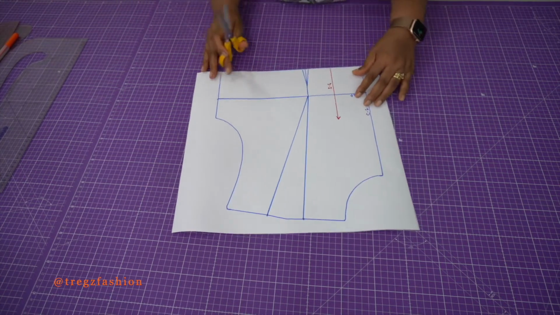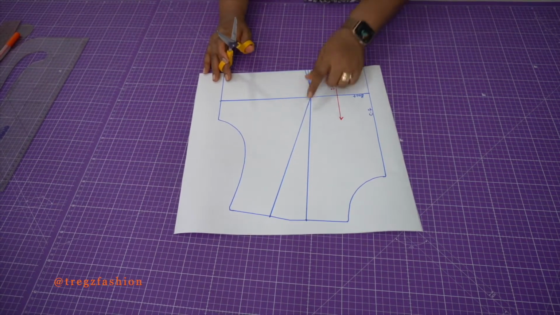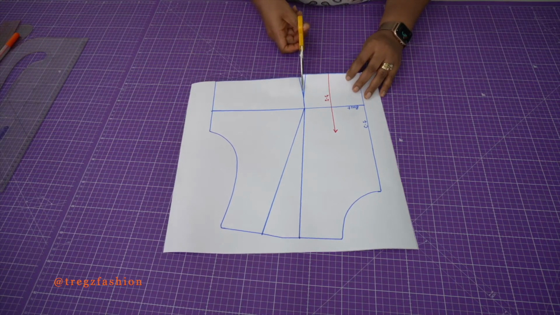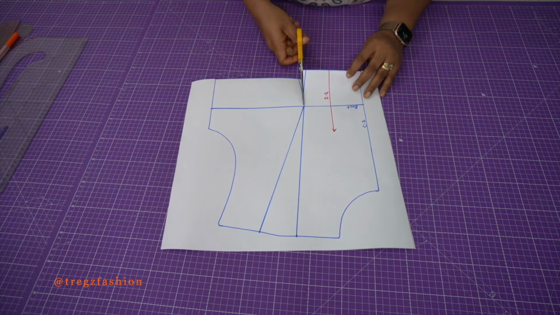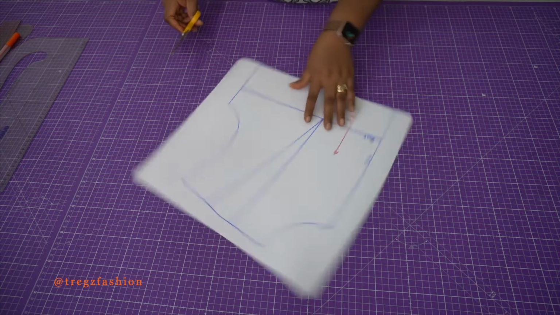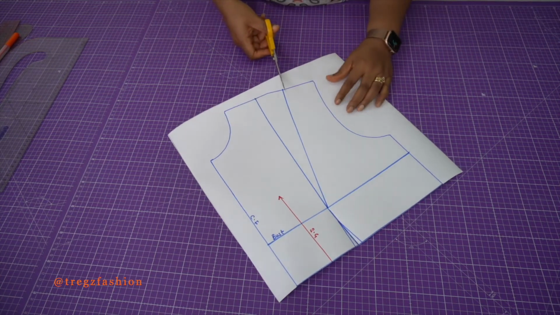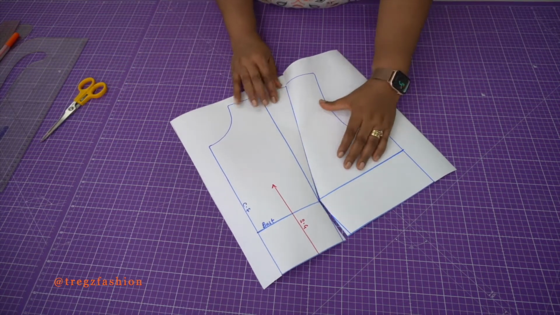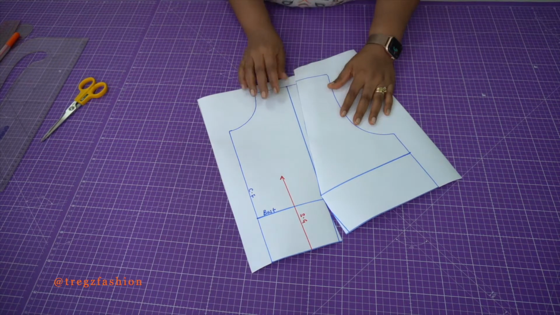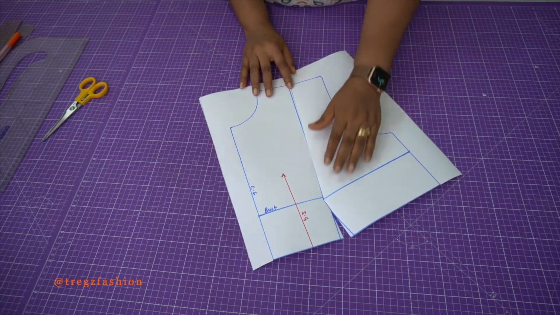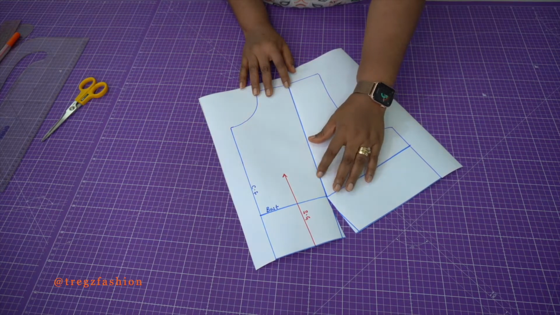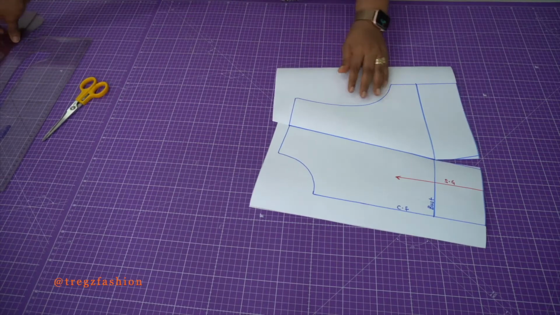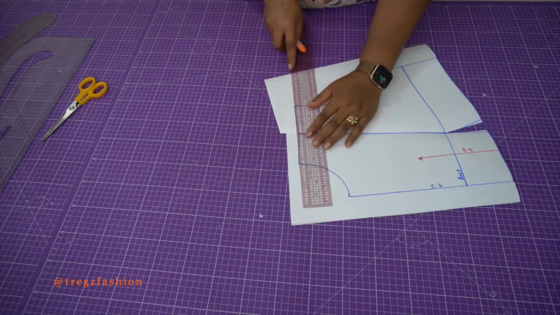So the first thing we're going to do now will be for us to close the shoulder dart because we don't need it. So you're going to cut through from here and stop at the bust apex. Then you're also going to cut through one of your dart legs. So now you overlap it just like this to eliminate these darts. And then you're going to redraw your shoulder line.